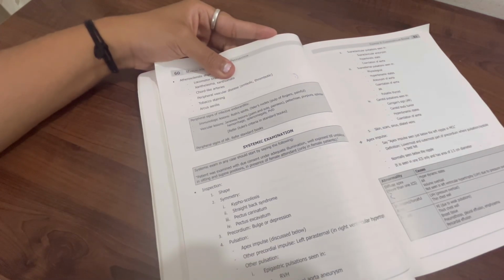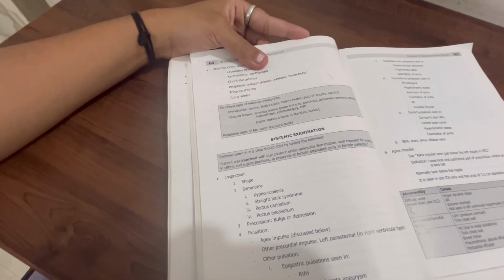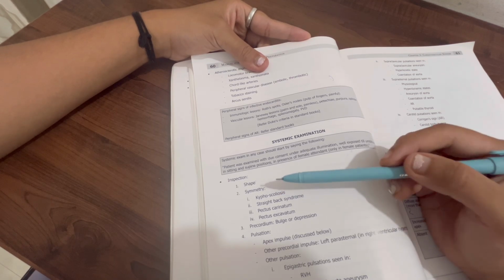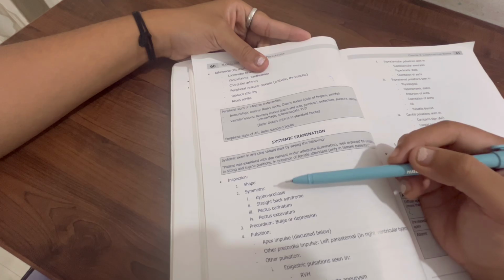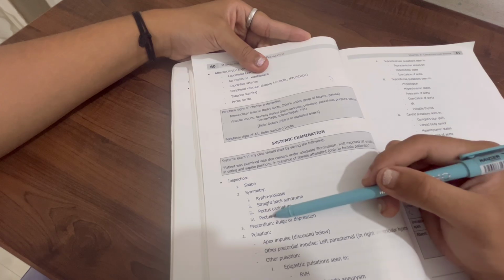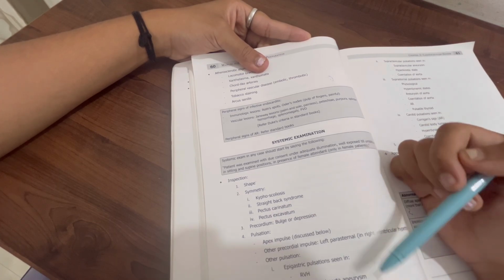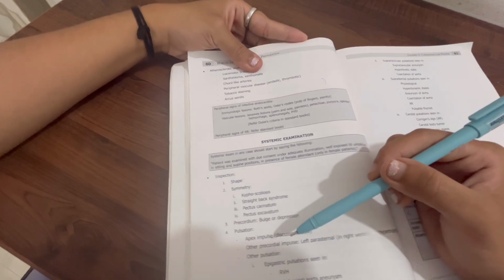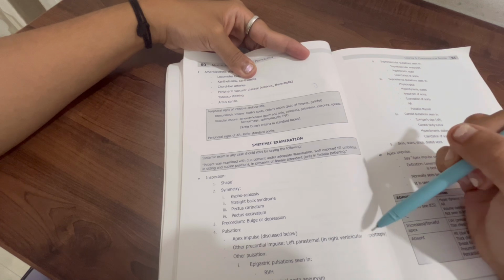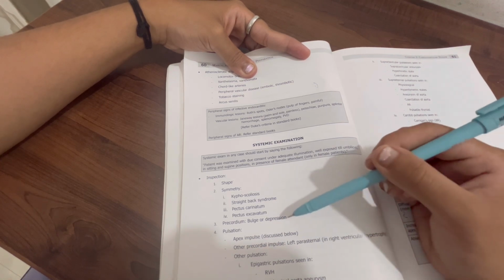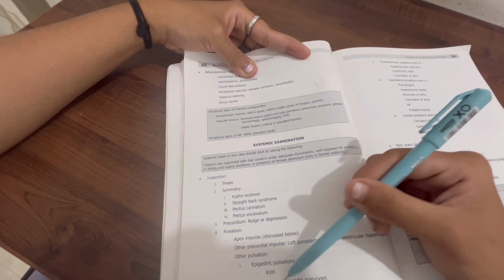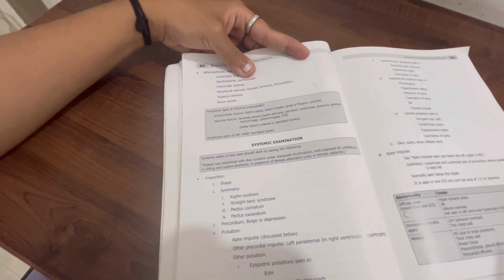Then the first thing you have to do is inspection, obviously. Look for the shape, look for symmetry, which will be affected obviously in kyphoscoliosis, straight back syndrome, pectus carinatum, pectus excavatum. Precordium, there can be a bulge or a depression. Pulsation, apex impulse. Other precordial impulse like left parasternal, in right ventricular hypertrophy, in the left parasternal lesion.